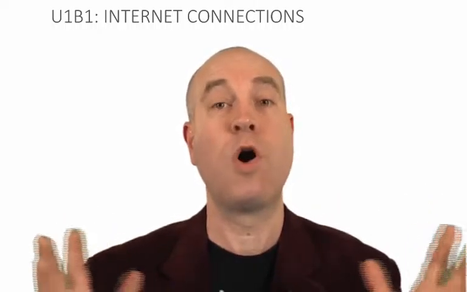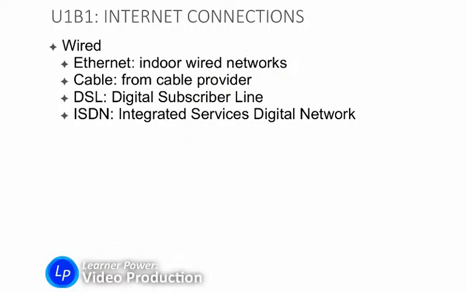And once again, that's a wired connection between your computer, wherever you are, and the internet itself. The internet is the network of all the computers in the world that happen to be connected to each other through one set of wires. Another one, ISDN, is another kind of wired connection.